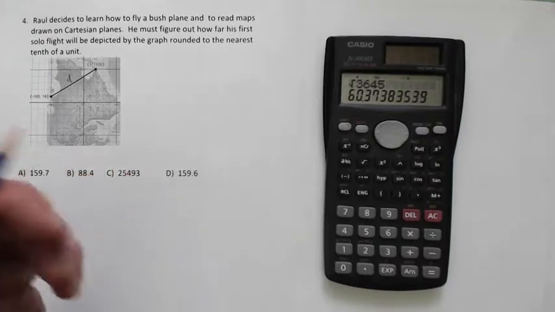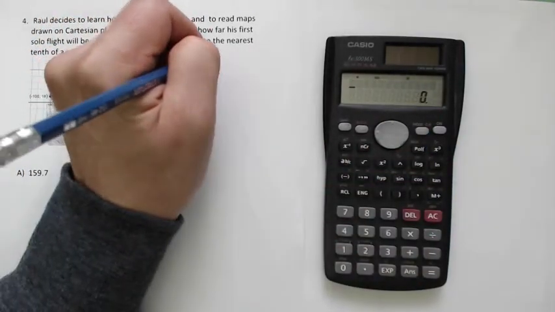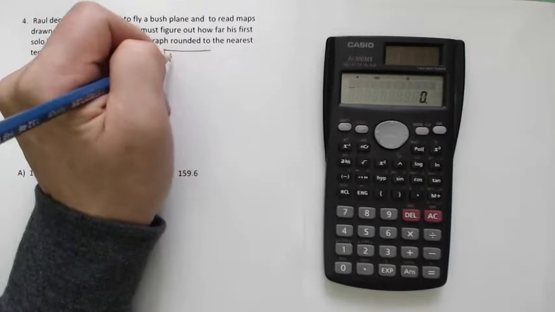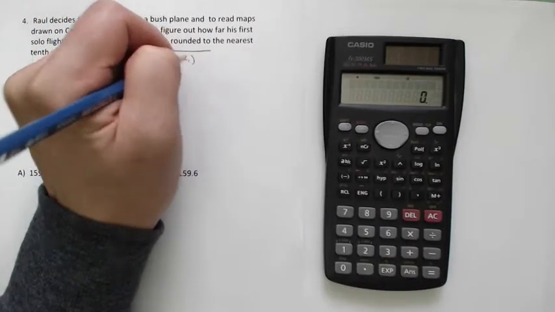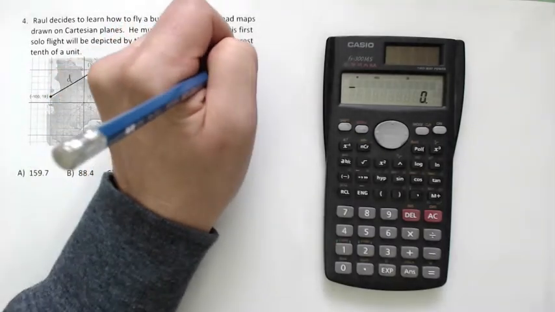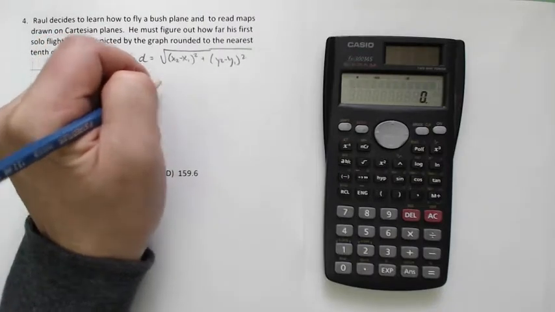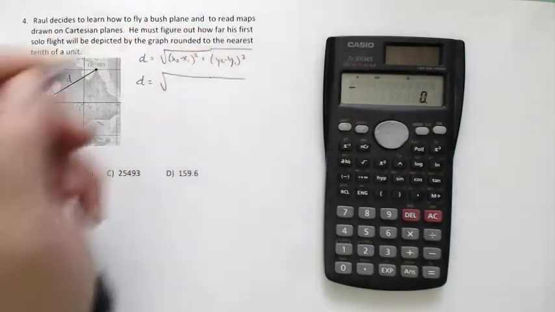So I'm going to start by writing down the distance formula. Distance is equal to the square root of (x2 minus x1) squared plus (y2 minus y1) squared.